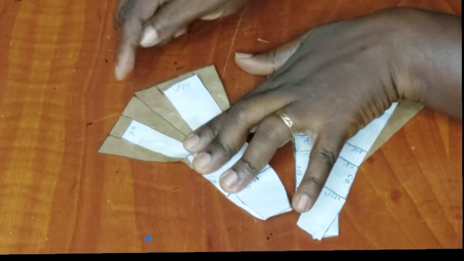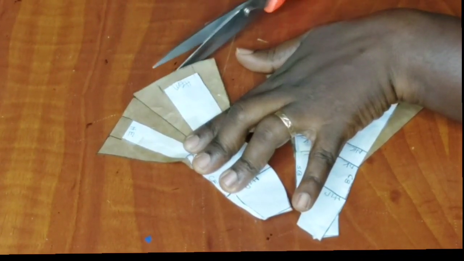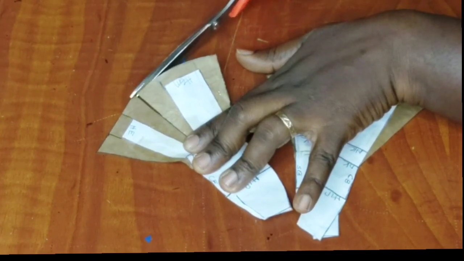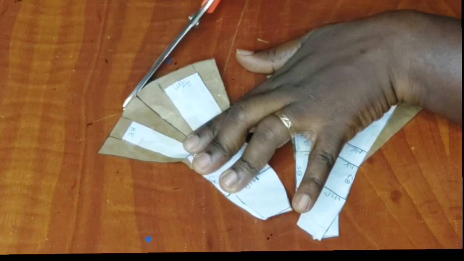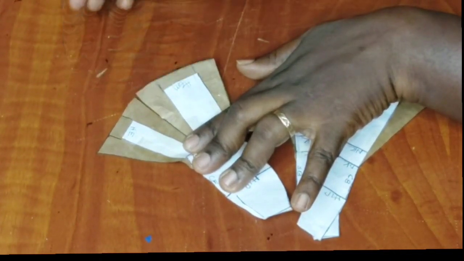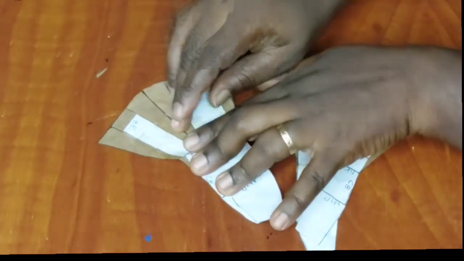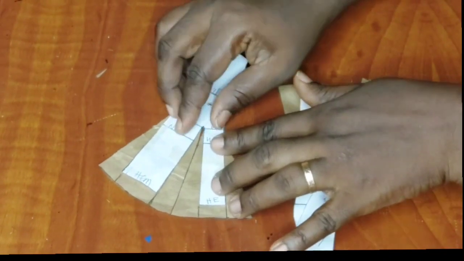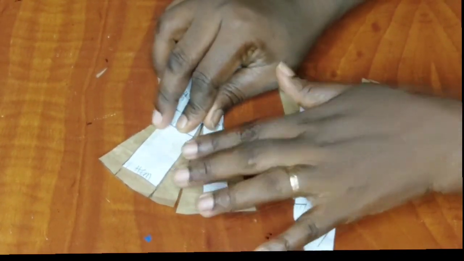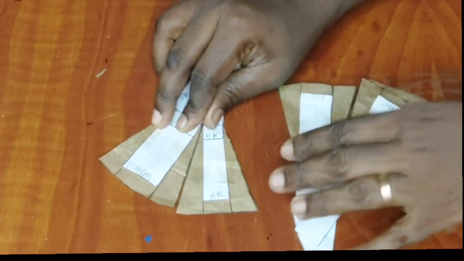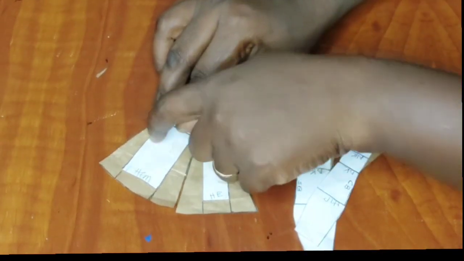So this place, you can just trim it a little by the time you finish joining, so that it will look more round at this point. Can you see how it is? Let me just turn the pattern this way, for a better view. Can you see how round it is? All right, so center front, side front.